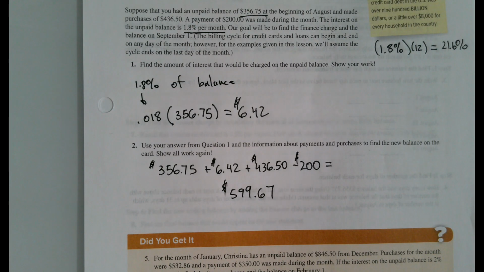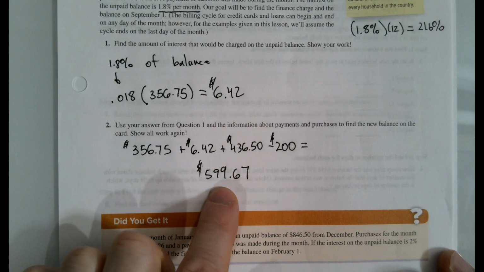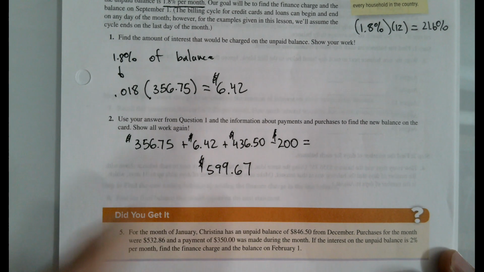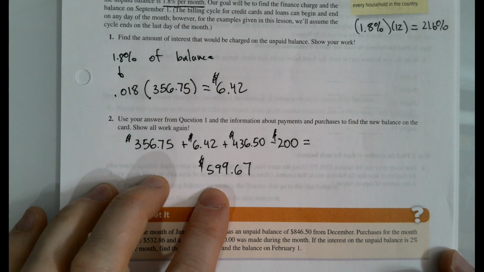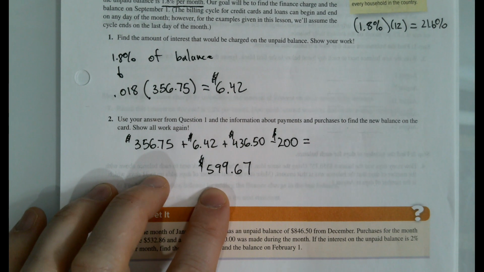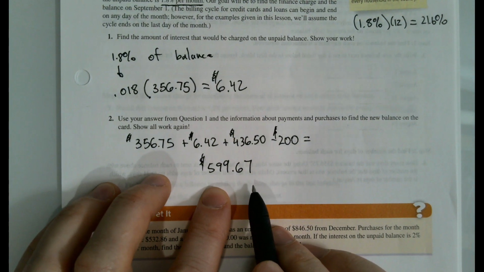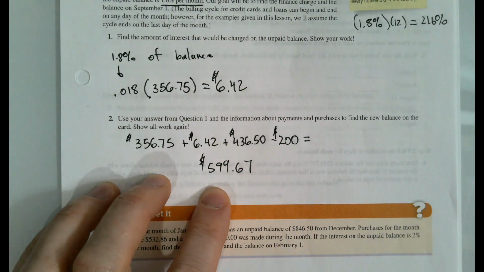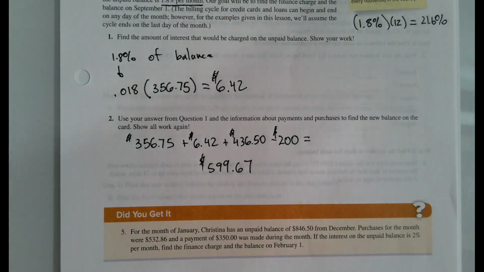So September would begin, September 1st, we'd have this unpaid balance amount. And we would then be charged another 1.8% of this that would be added into this balance. And that's how September 1st would begin.